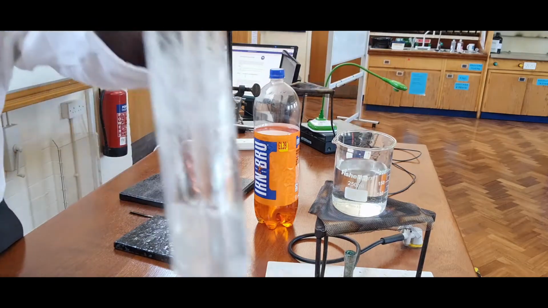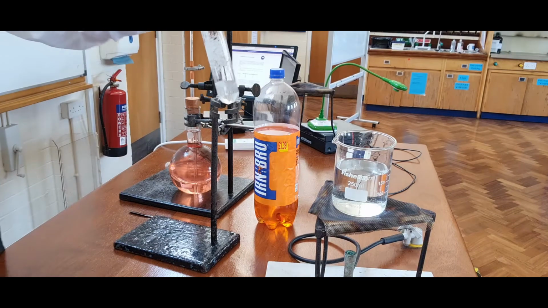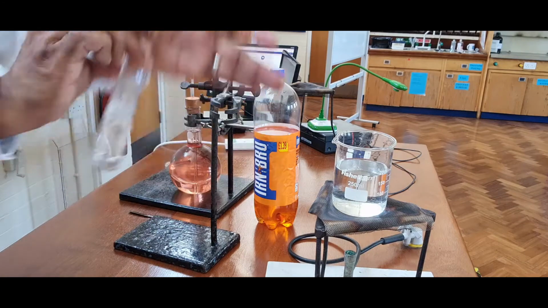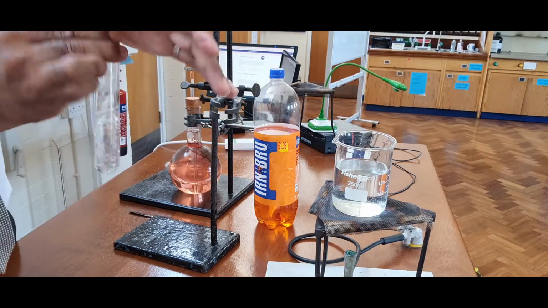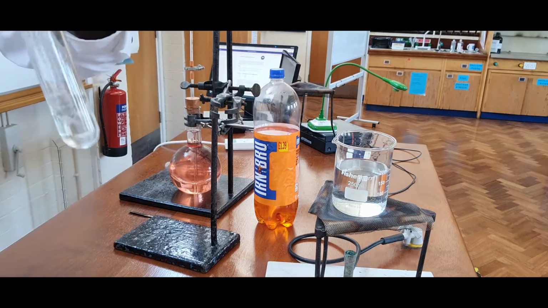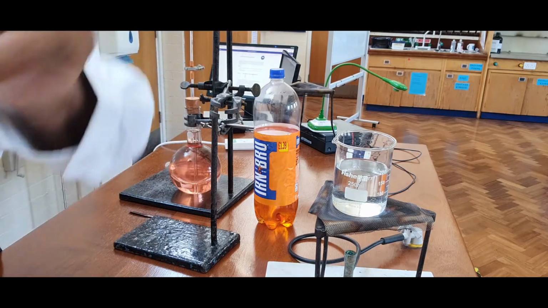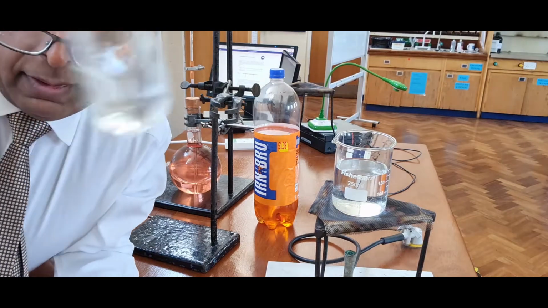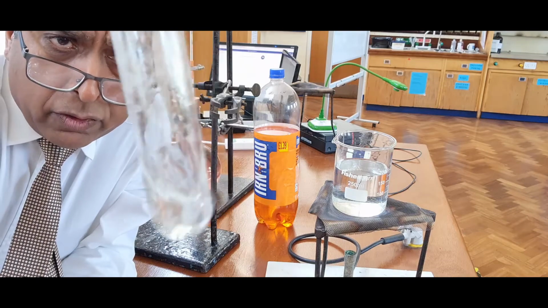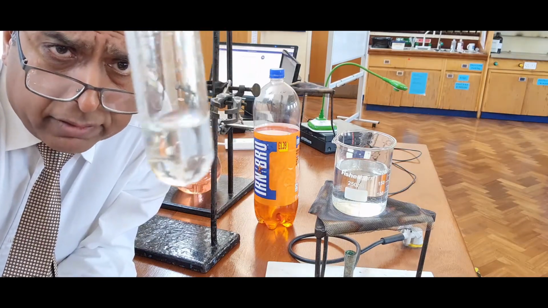See? It's dissolving. There's some ammonium chloride towards the top end, so I'm just going to try and get that in. Can you see? There, I think the ammonium chloride has all dissolved.